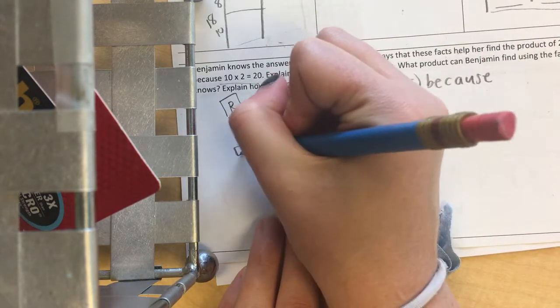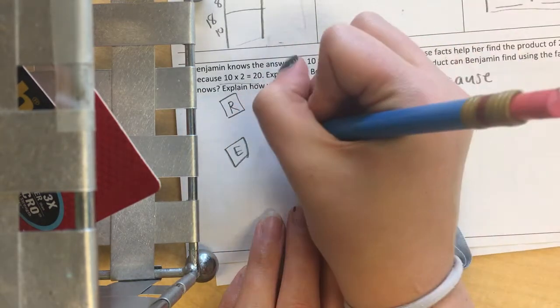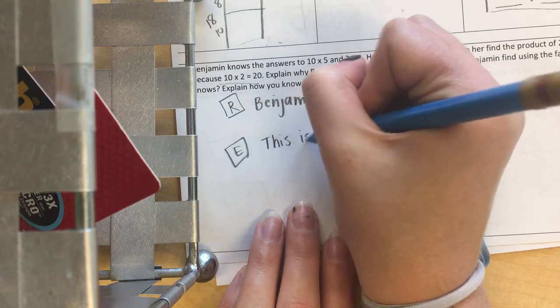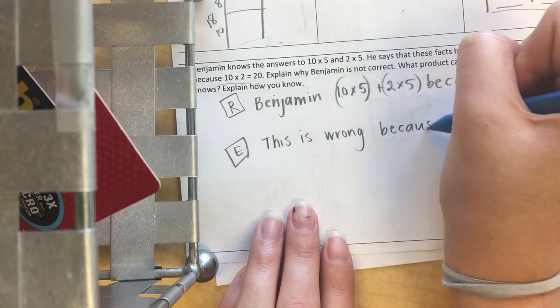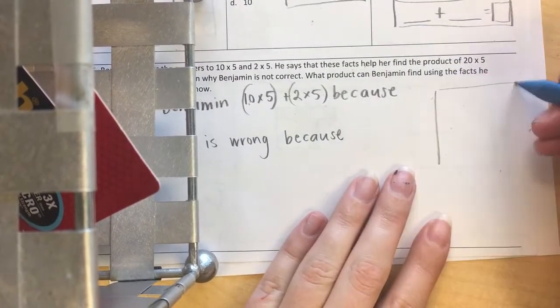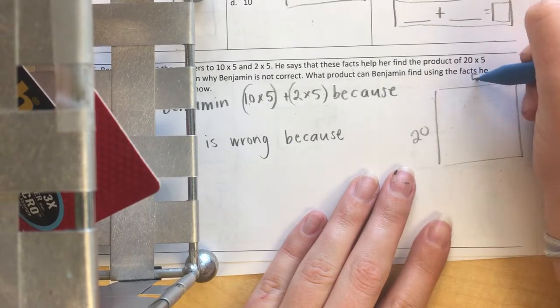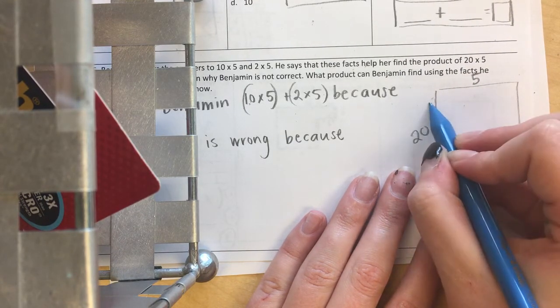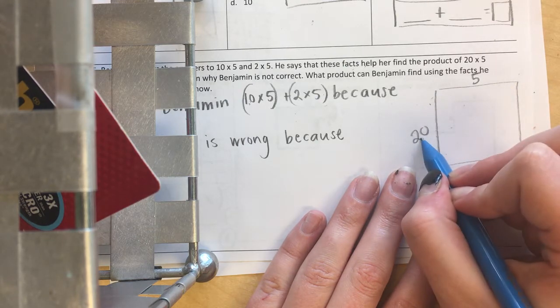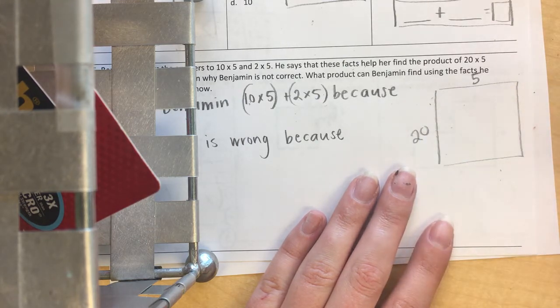Then we need to explain why this is wrong. This is wrong because, and we're going to explain that if he's trying to figure out 20 times 5, we're not going to break this down into 10 and 2 because that only equals 12. So we're going to have to use a different picture in order to show this.